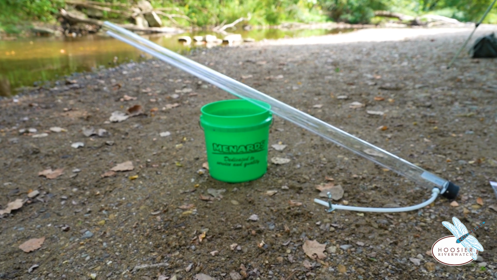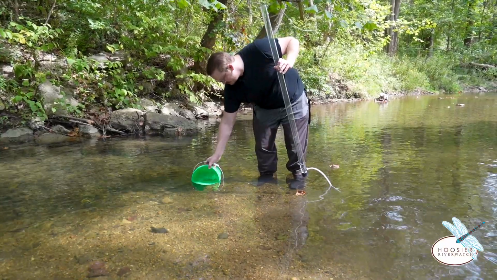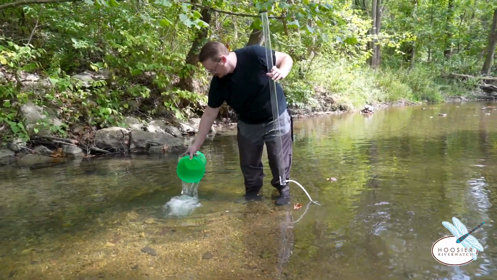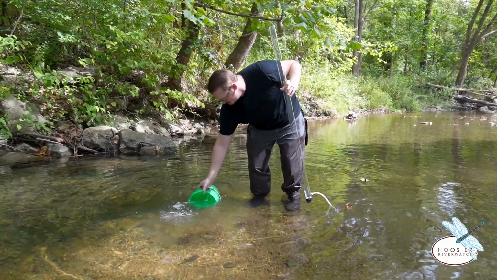To measure turbidity, you can use a turbidity tube. First, rinse the tube and collect a water sample using a bucket if needed. Collect from the main flow of the stream, upstream from yourself to avoid sediment.